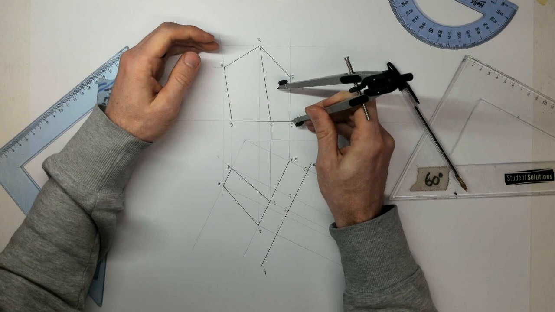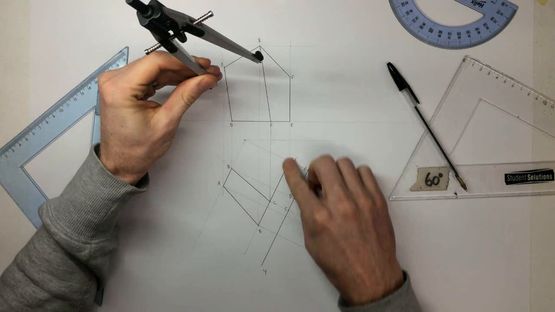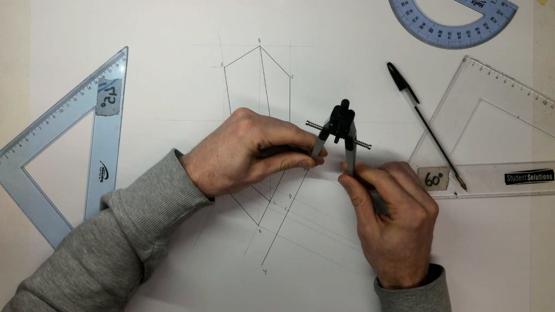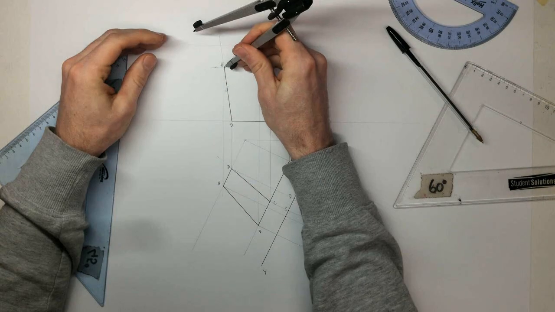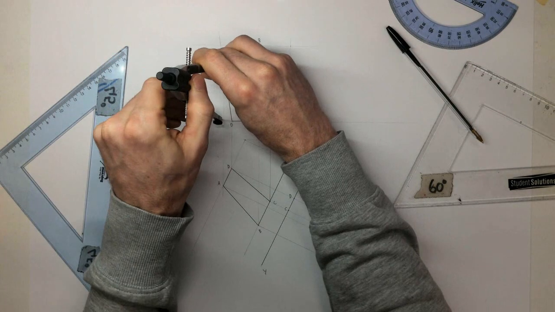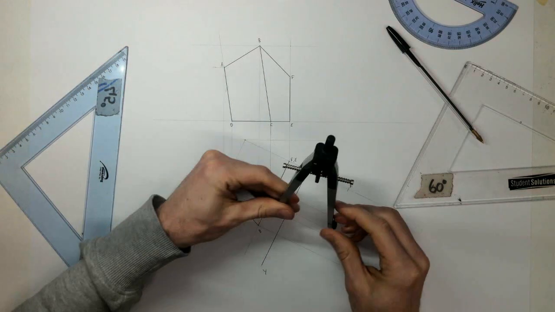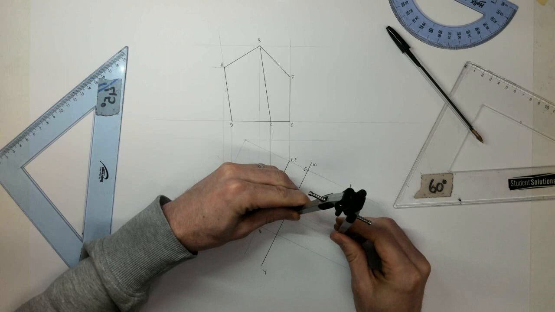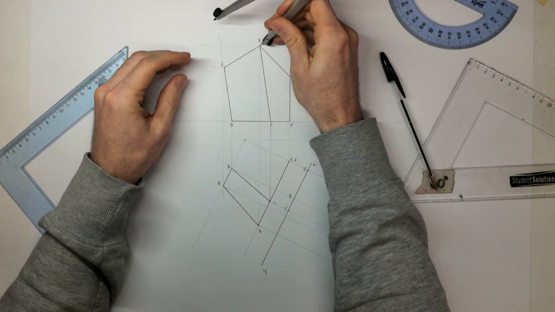F, here's my height for F. Pull F down. F, my height for A. A down. And my height for B.